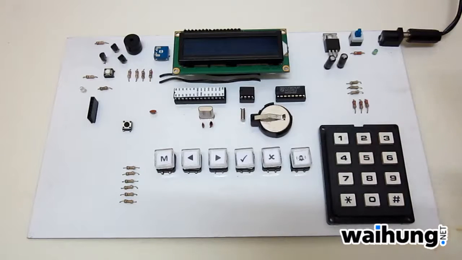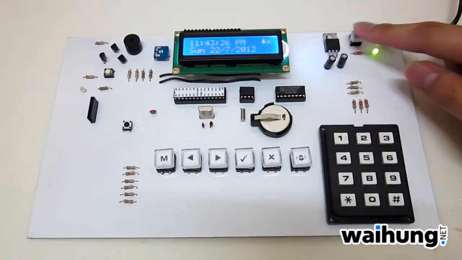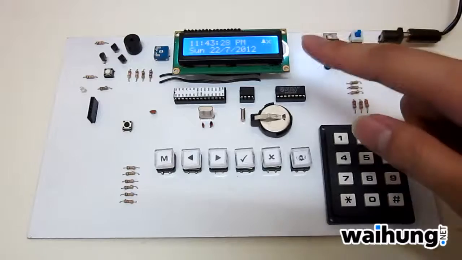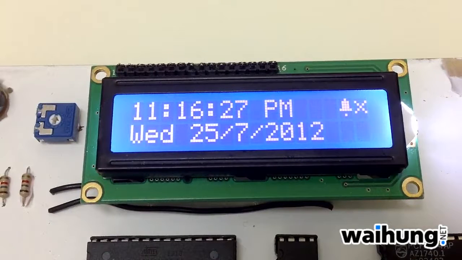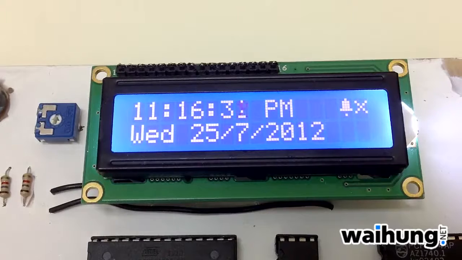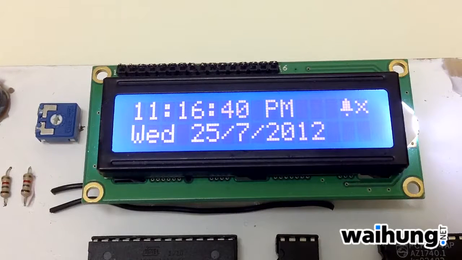Okay, let's turn it on, and I shall move the camera closer to show you its functions. Hi, so now I'm going to show you the features of this digital alarm clock project. The first feature would be when the user sets the date, he or she doesn't have to set the day, because in the program code there is an algorithm that will determine the day by itself.